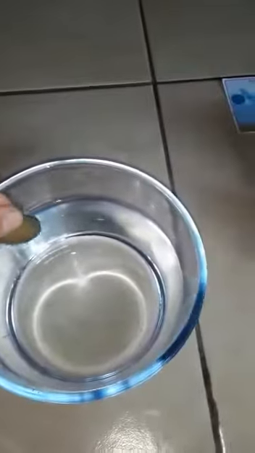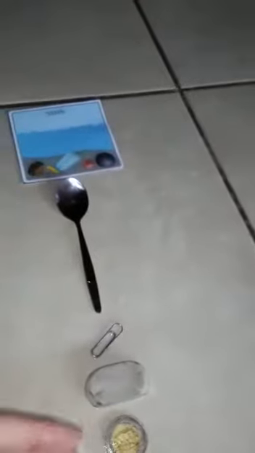Our last item is the 5 rand. Let's see whether it is going to float or sink. Did you hear? It went right to the bottom. So this 5 rand is going to go underneath the sink card.